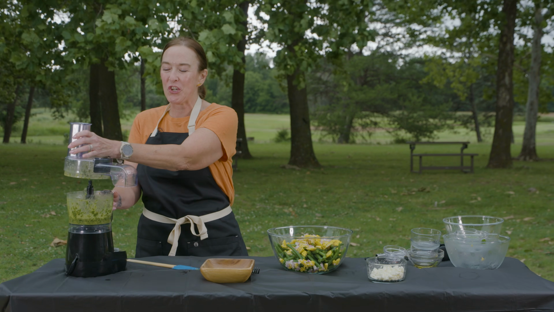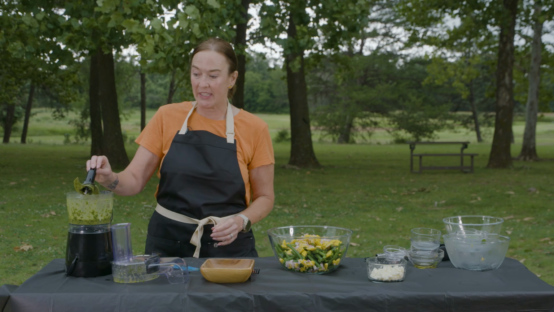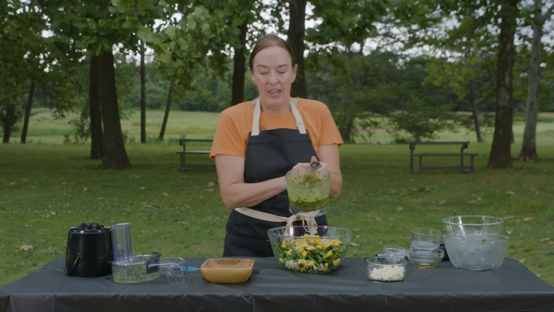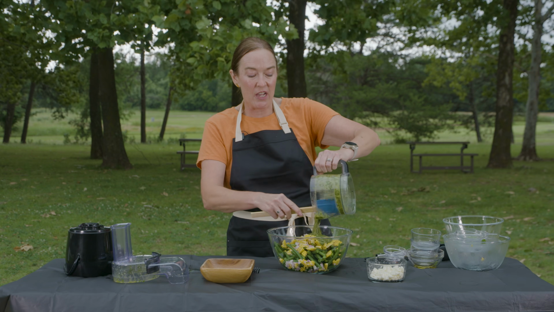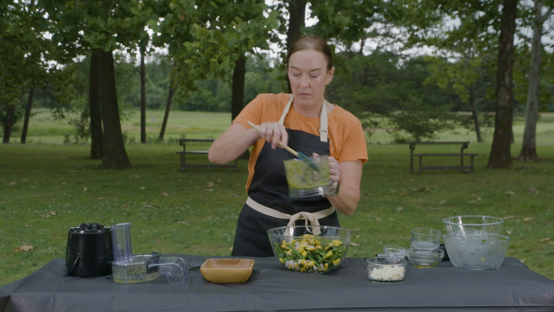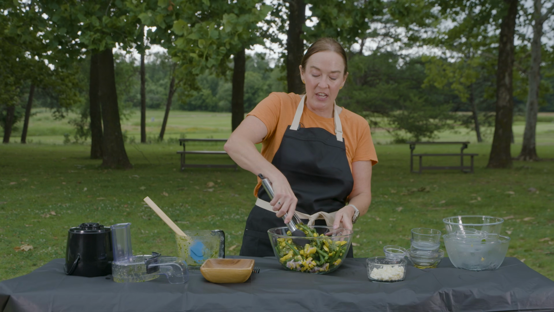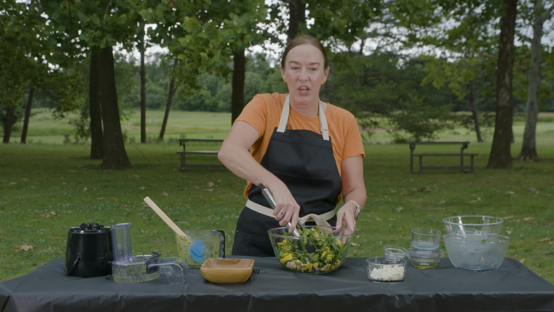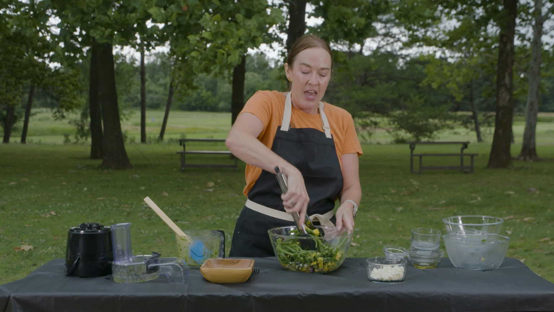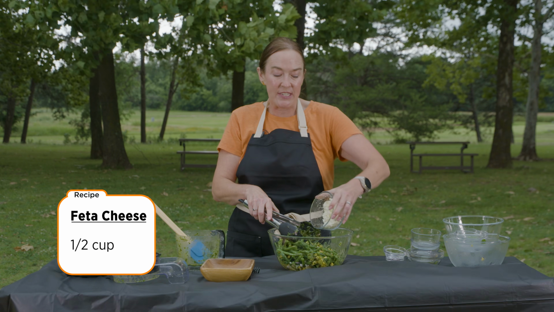Now that our chimichurri sauce is nice and smooth, we can go ahead and add it to our salad mix. And we'll just pour the chimichurri sauce over the top of the vegetable mixture. And then we'll give it a nice toss. We want to make sure that we try to coat all of the vegetables with the sauce as much as we can.